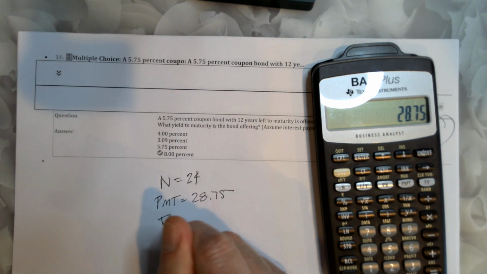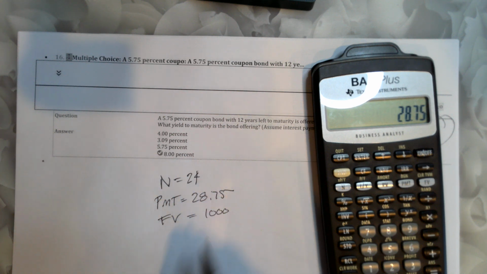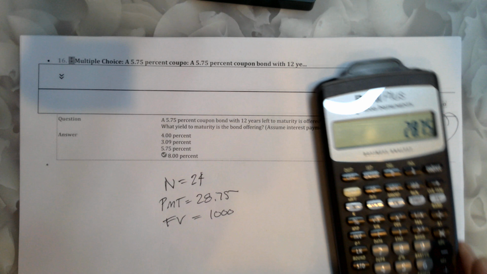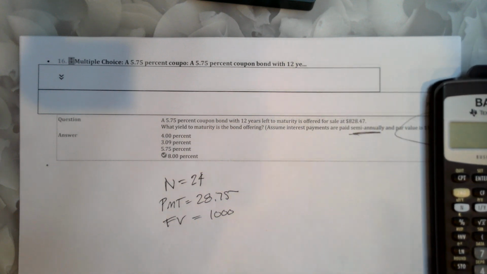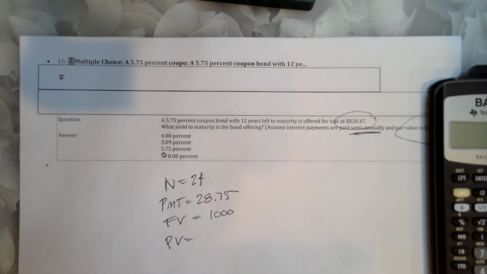Now, we also know that the future value is 1,000. We know the current price of the bond. It's just the present value, or the present value is the price. But I have to remember that in the TI BA II Plus, the sign convention is that cash flows in opposite directions have opposite signs.